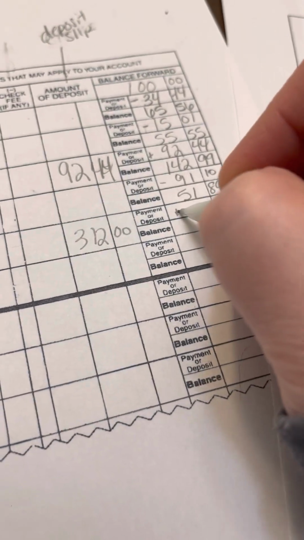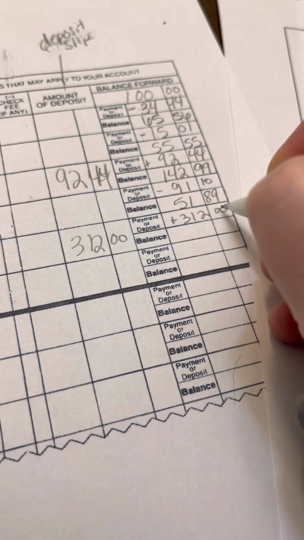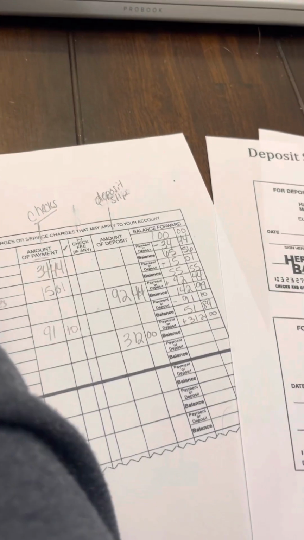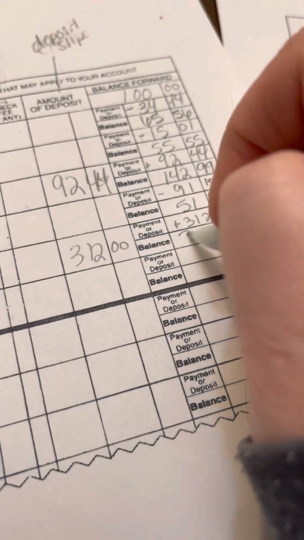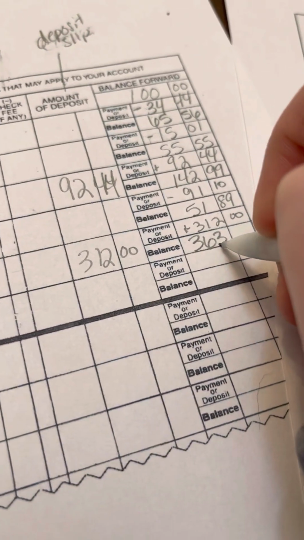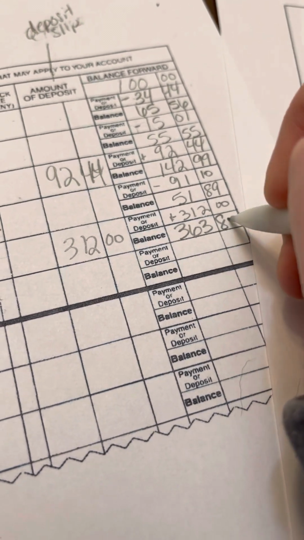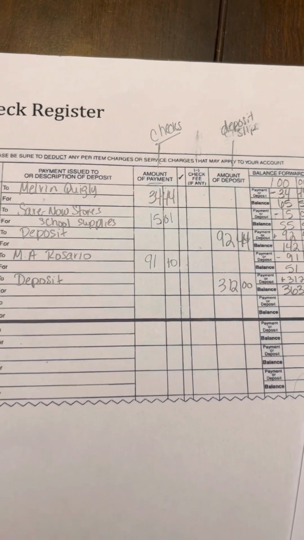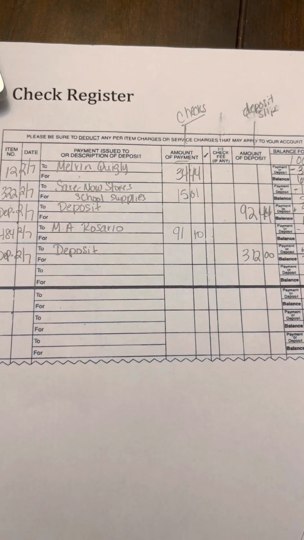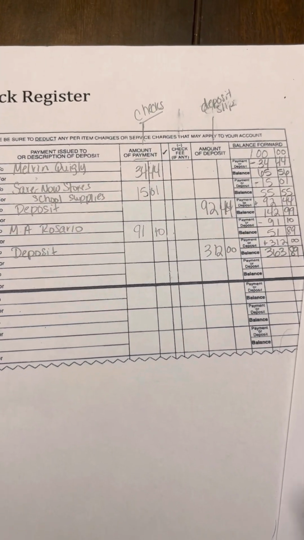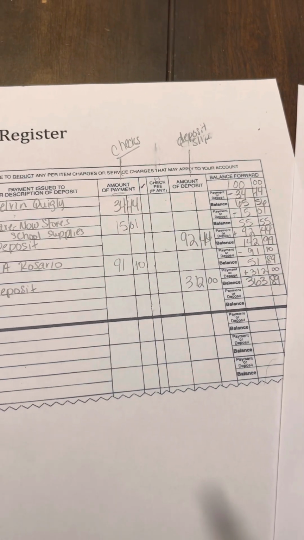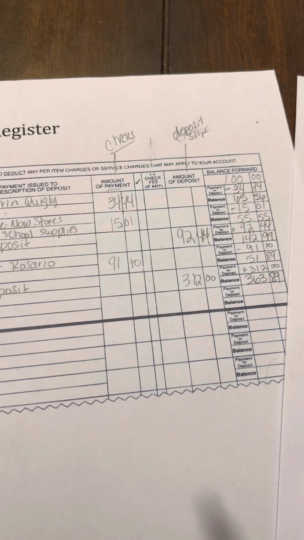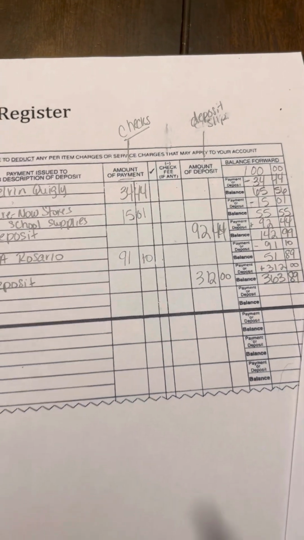So plus 312. So my ending balance for these transactions is $363.89. Okay, so that covers the packet that you received on Tuesday. Again, we did the first 3 checks and the deposit slip together in class on Tuesday, but this finishes it up.